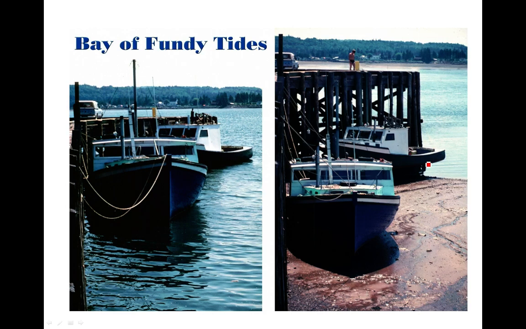There's also quite a few people go to watch it. Okay, it's a big tourist thing to go watch this tide because you can actually see it going pretty quickly because it's rising 54 feet in basically 6 hours. So that's the biggest one in the world.